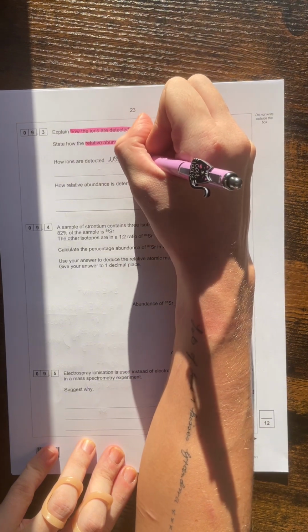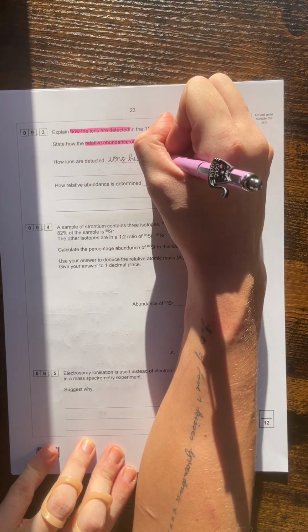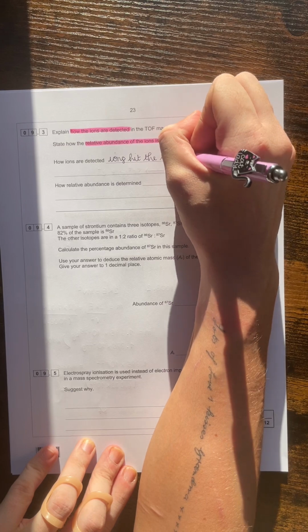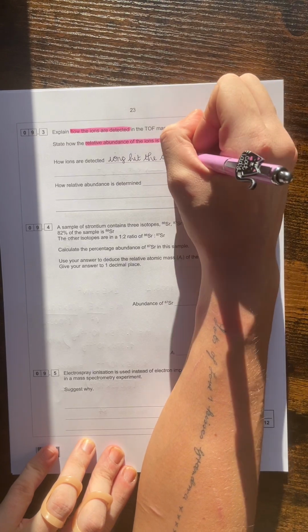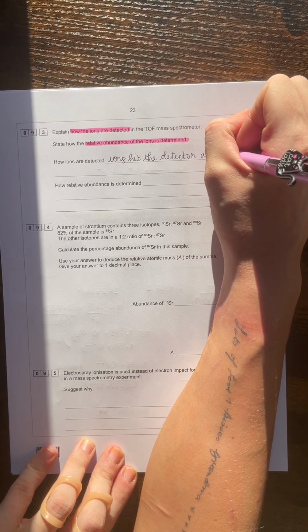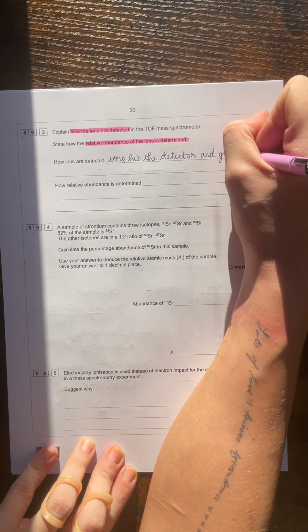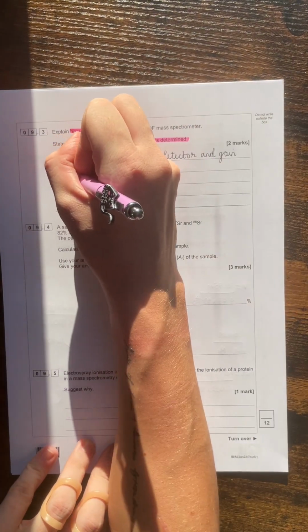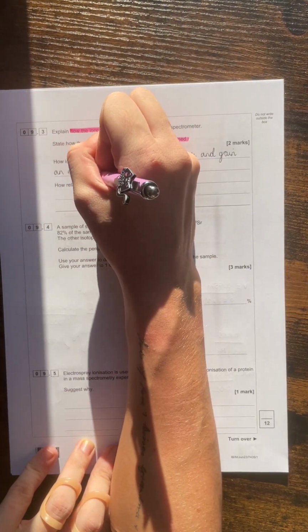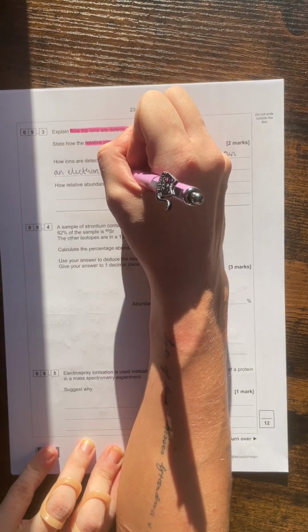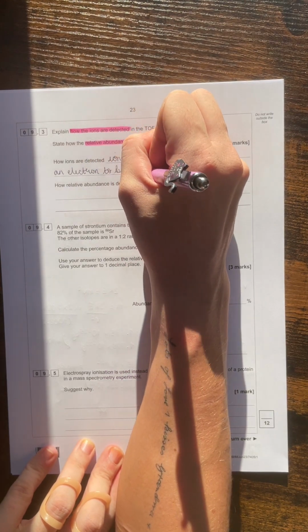think about how to word this, the ions hit the detector and gain an electron to become atoms.